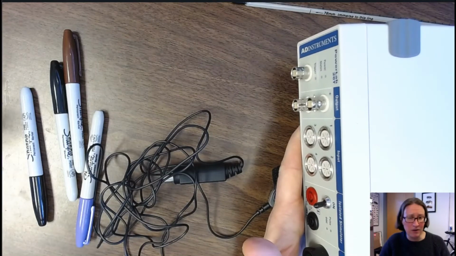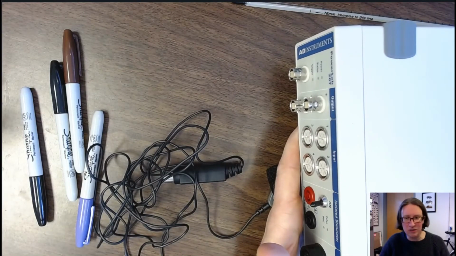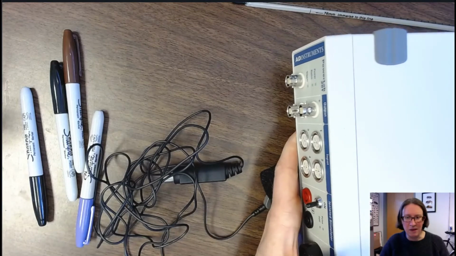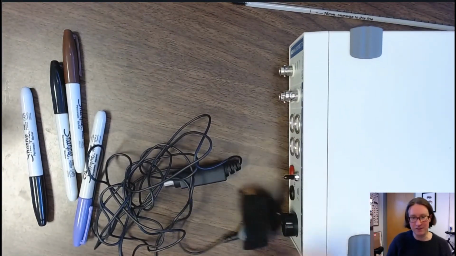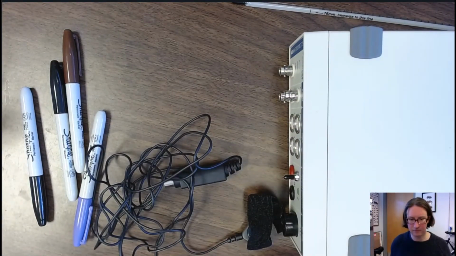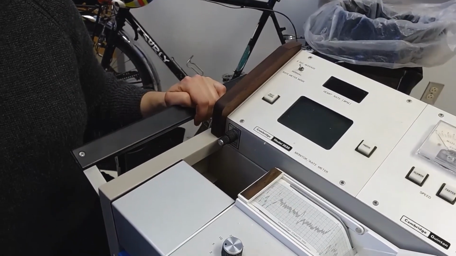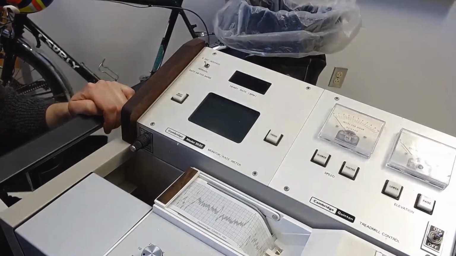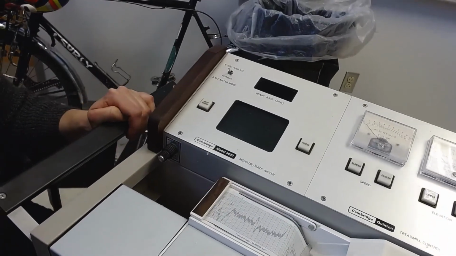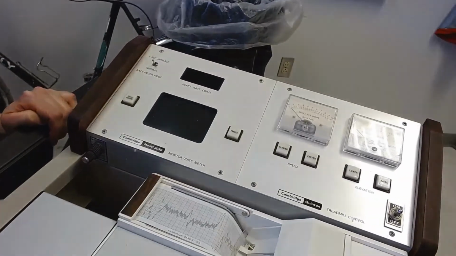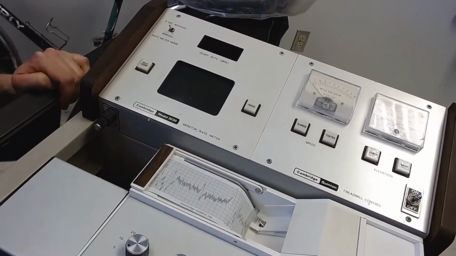Before we look at the Power Lab in greater detail, I also want to briefly show you the old school way of doing things. So here, right here, I have got a vintage EKG. There's a piece of masking tape on the front of this thing that says that it's from 1976.